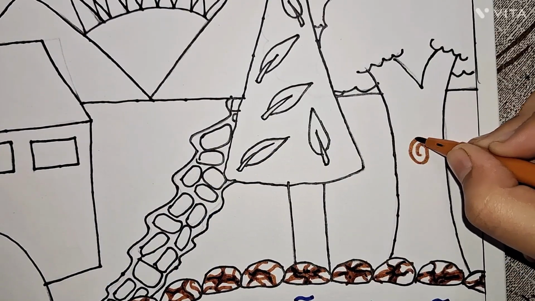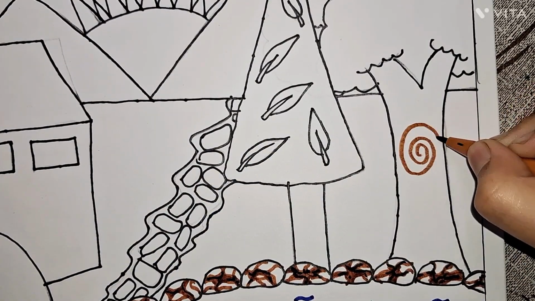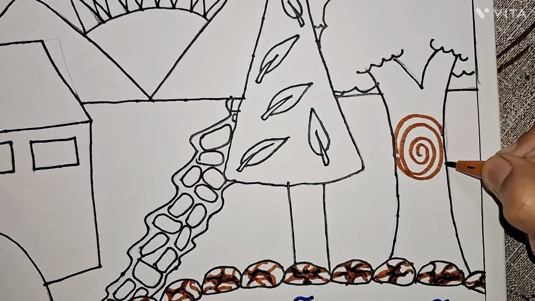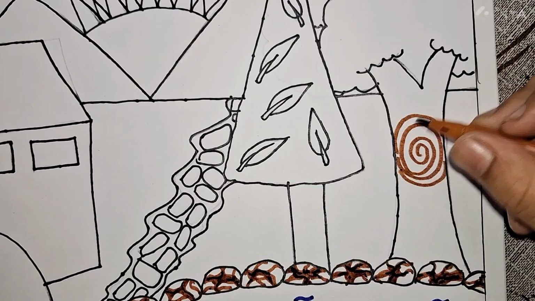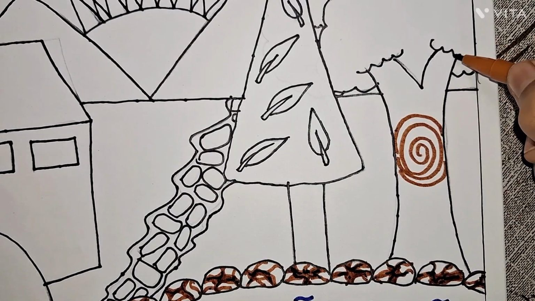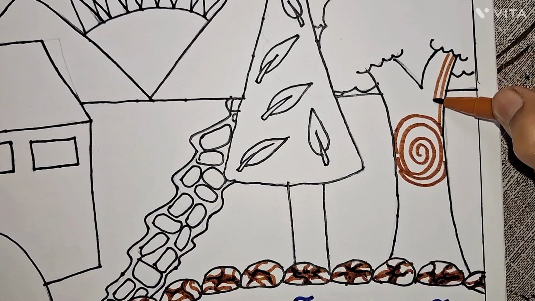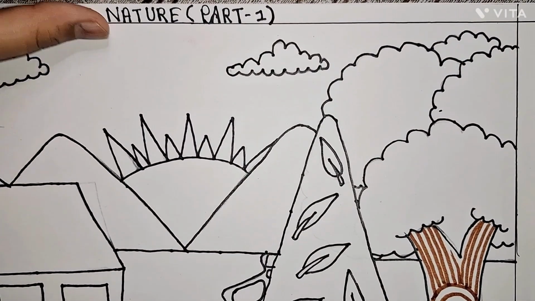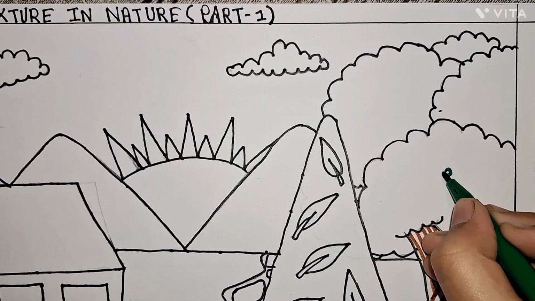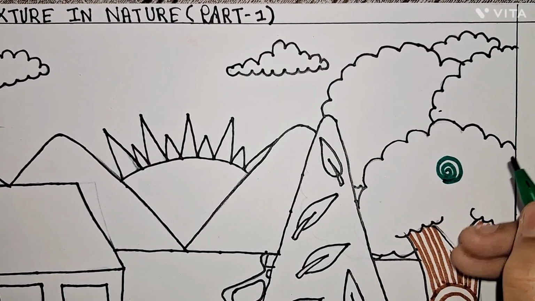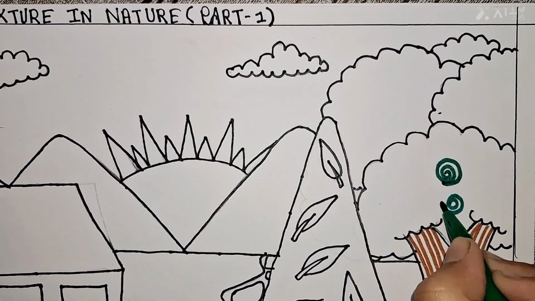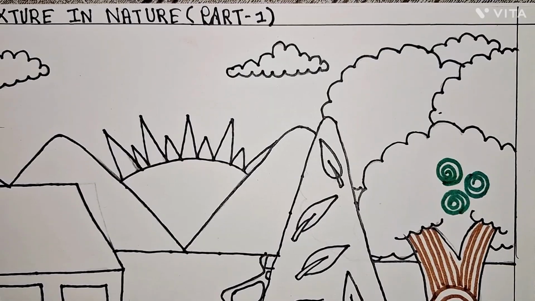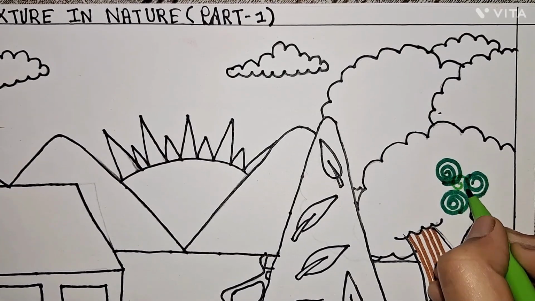After this, we are going to make a pattern in the tree. So first we are going to make a spiral structure like this. And then straight lines going up and down from it. And we are going to do the leaves next. So for this tree, we are making spiral structures for the texture using light green and dark green.